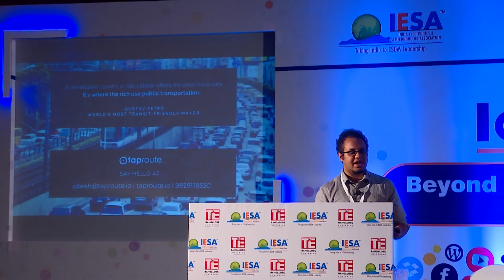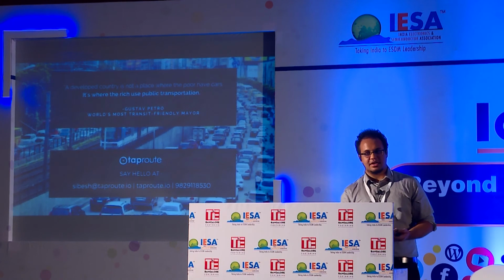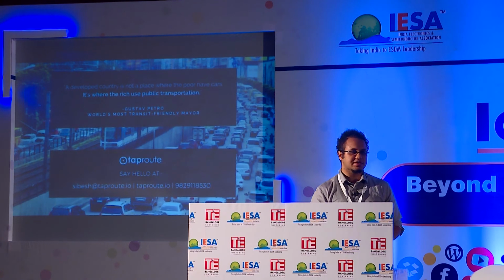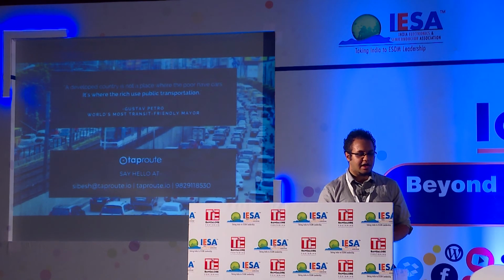So I'd like to end on a note. A developed country is not one where the poor can afford cars, but one where the rich use public transportation. And this is something we fundamentally believe in, and what we try to achieve in the future with multimodal transit and the Hyperloop. Thank you.